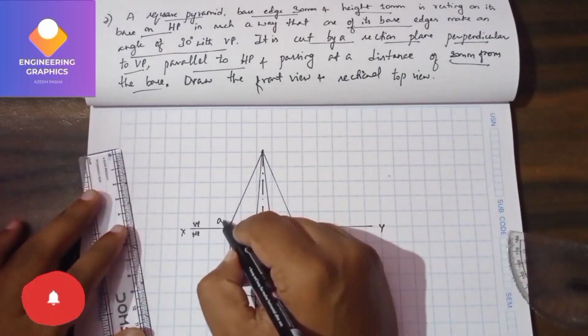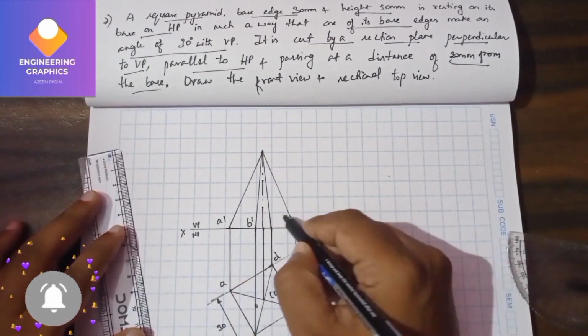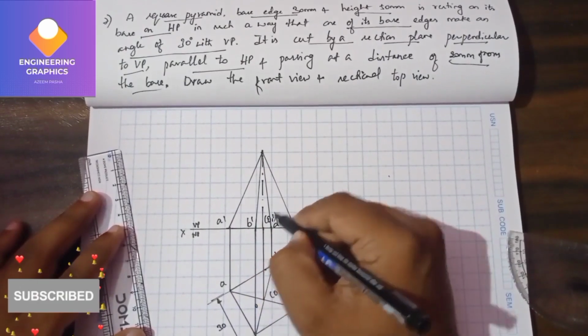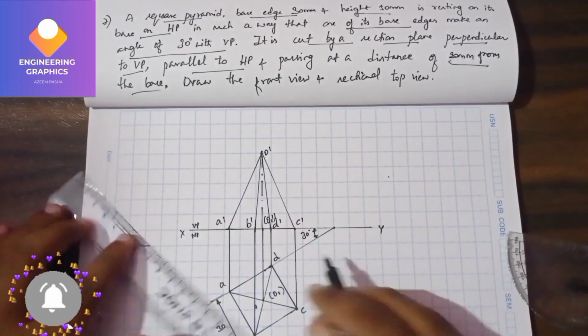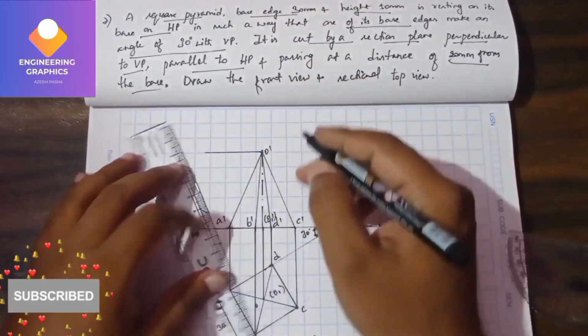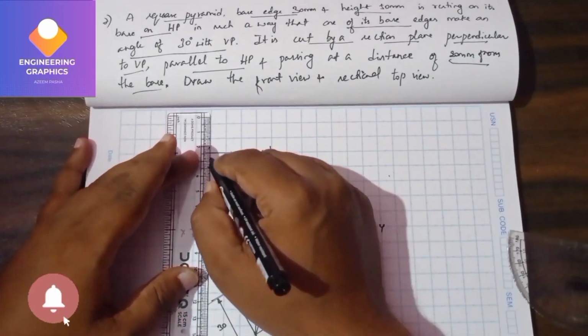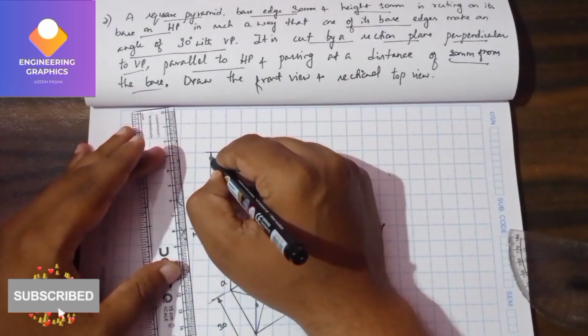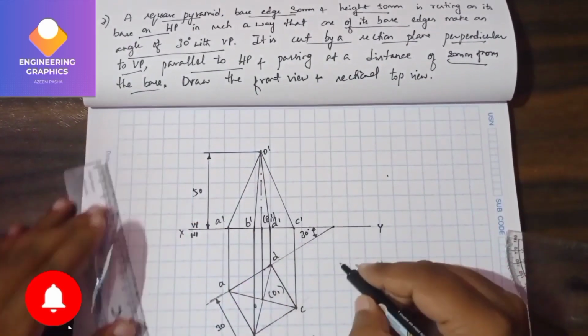Okay, A dash, B dash, C dash, D dash, O1 dash, O dash. Okay, here this is having a height of 50. Okay, so it is done.